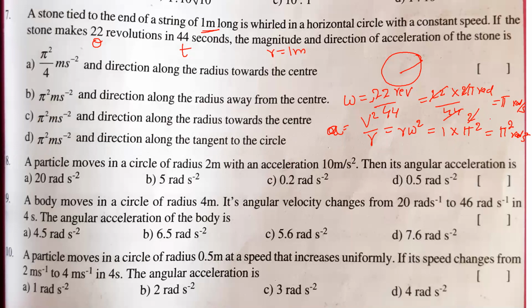Not radian, sorry. It gives you meters per second square, linear acceleration. So for this question, the answer is C. It is directed towards the center. The radial acceleration is always directed towards the center. That is a_N, given by the formula v square by r. Understood, children? Next question, see.